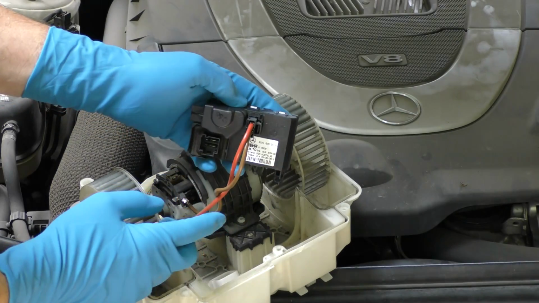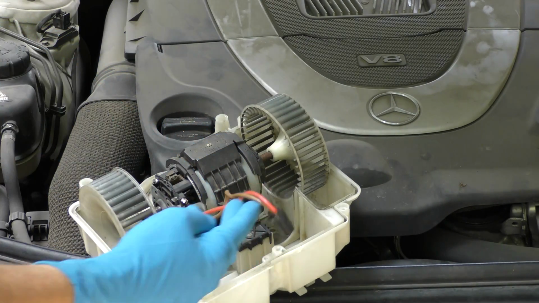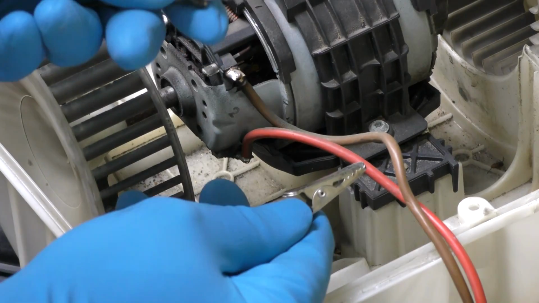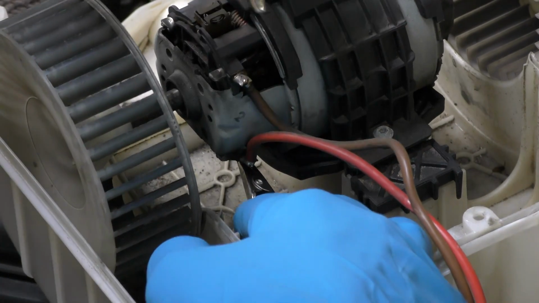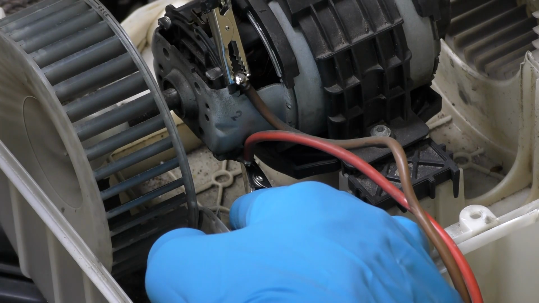We'll just pull out the resistor assembly and pull the clip off that has power and run power to the motor. We'll just run power leads from the positive and negative terminal of the battery and hook them up to the motor. Positive goes to the positive, negative goes to the negative. As you can see, the motor's not going, so we know the motor's no good.